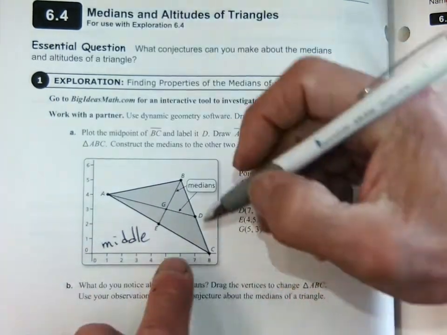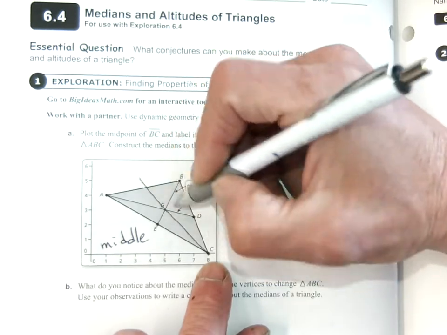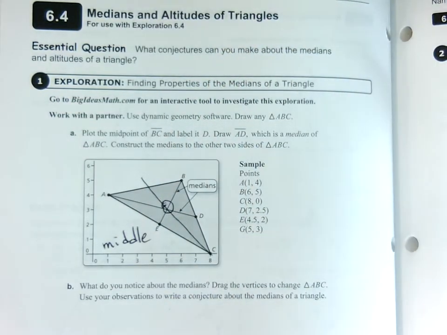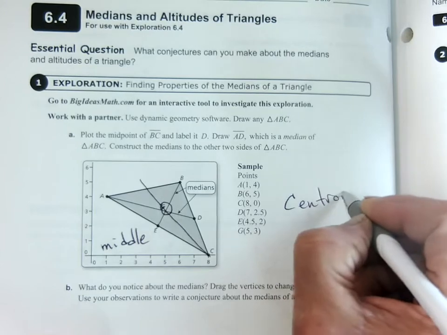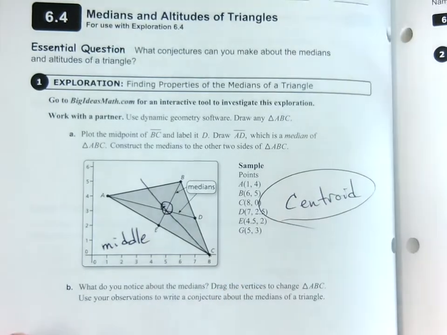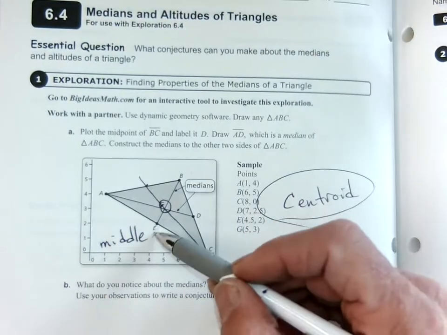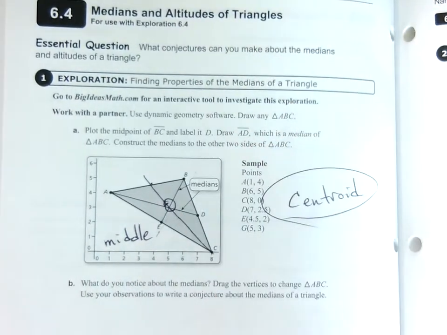If you draw all of the medians in, they intersect right here at a point, and that point is the centroid. If you draw the medians to the middle of the opposite side, all three will intersect in a point called the centroid.